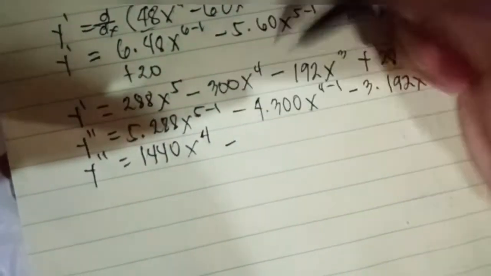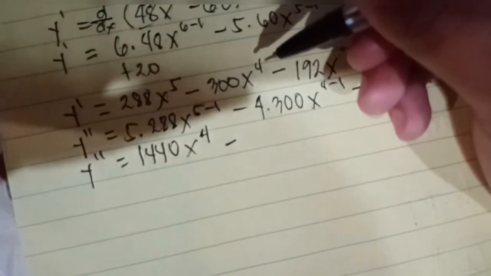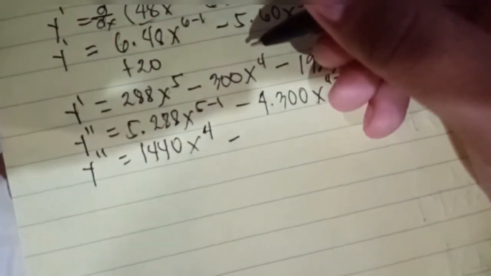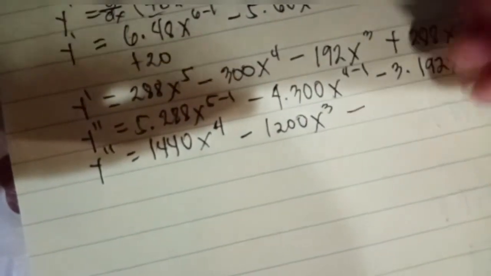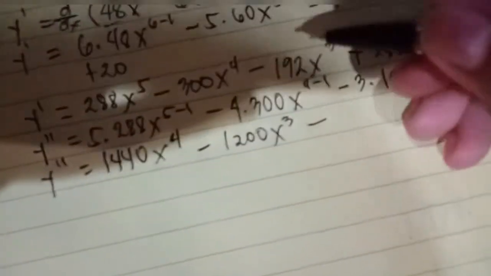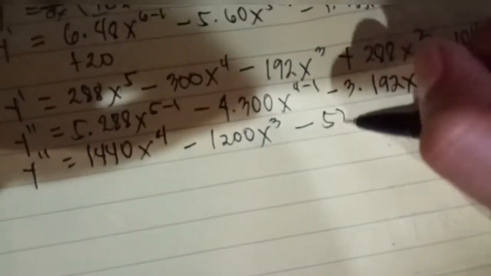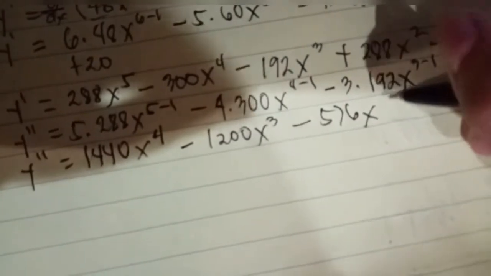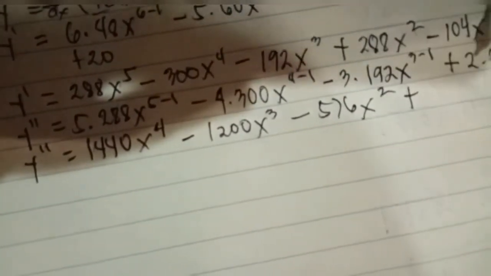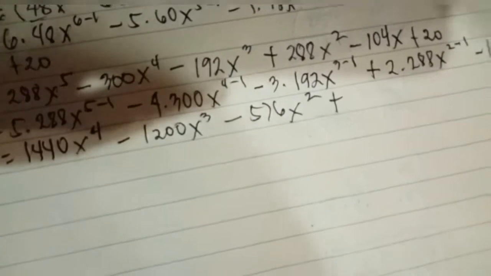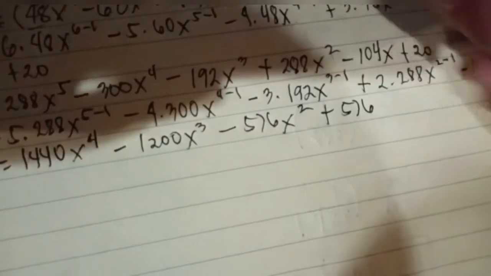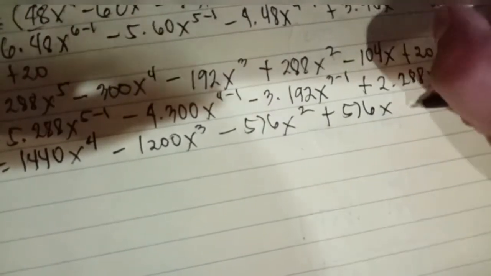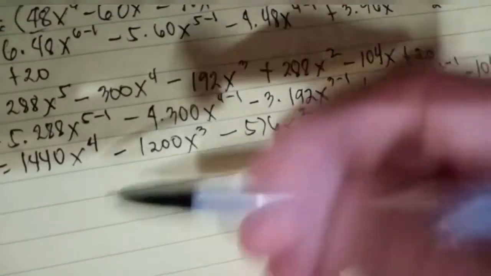So minus 4 times 300 is equal to 1200x raised to the power of 3, minus 3 times 192 is equal to 576x raised to the power of 2, plus 2 times 288 is equal to 576x, minus 104. So this is now our second derivative.